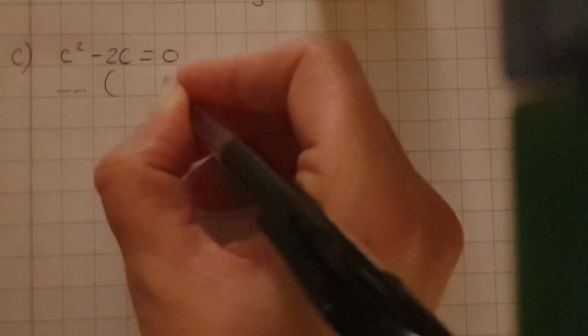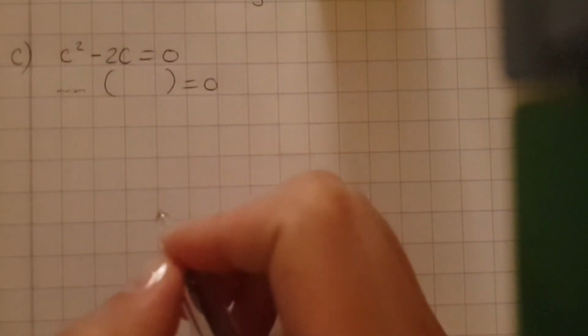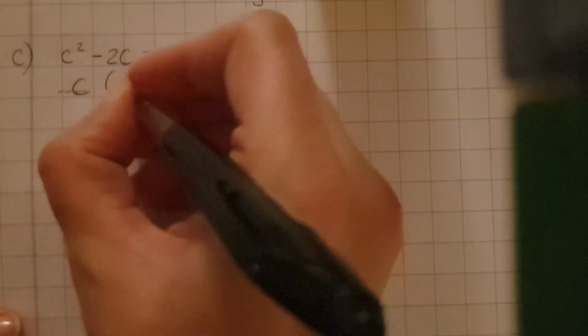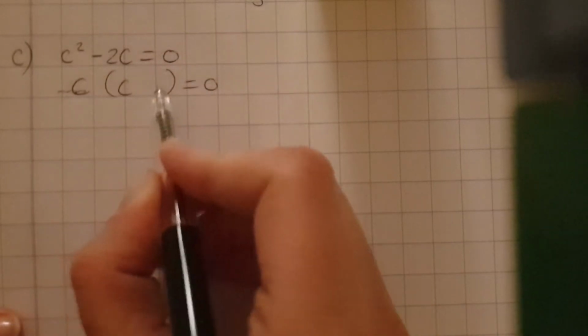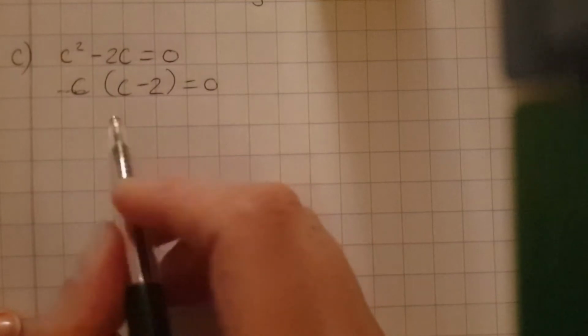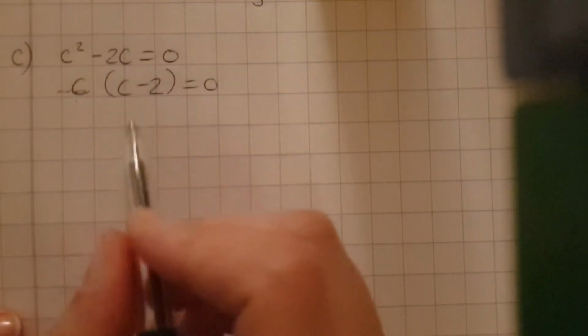Exercise C is c squared minus 2c equals 0. Again, a binomial. What's the highest common factor? Single brackets is 0. They don't have a number in common, but they do have the letter c in common. C times something has to be c squared, so that's c. C times something needs to be minus 2c, so that's minus 2. Check it. C times c is c squared. C times minus 2 is minus 2c.